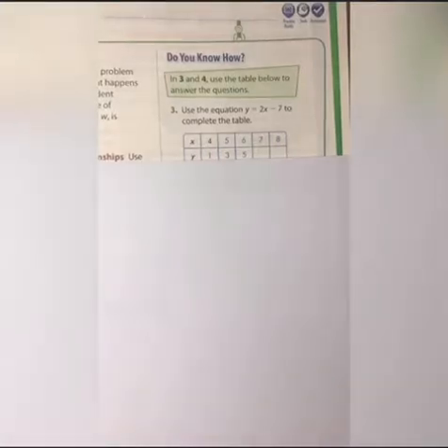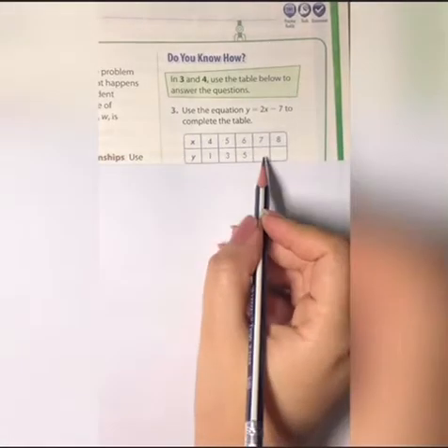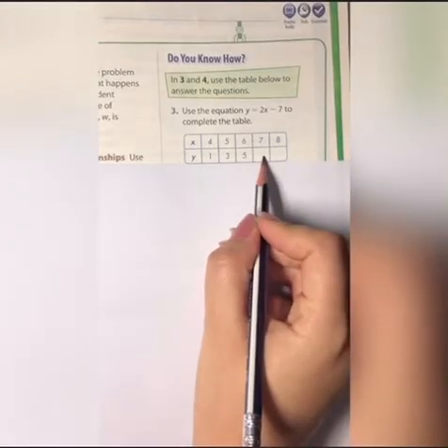Hello everybody. Today we are talking about how we can use patterns to solve an equation that has more than one operation. For this one we are trying to fill in the blanks.